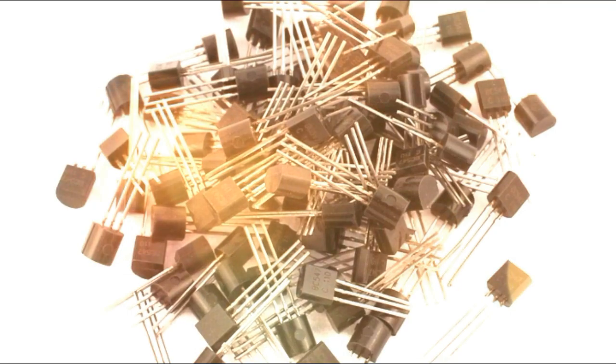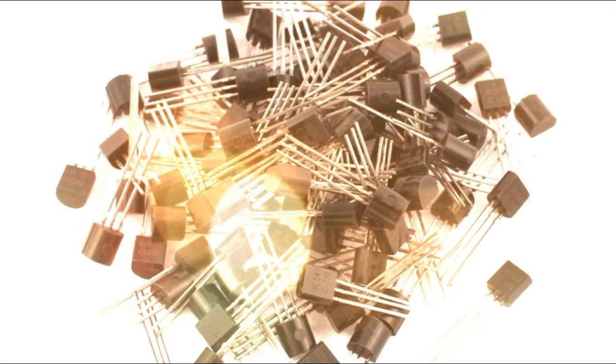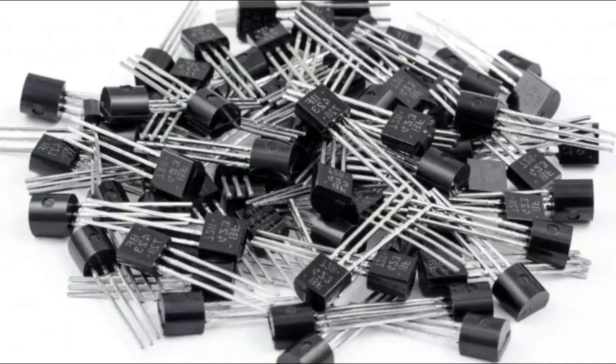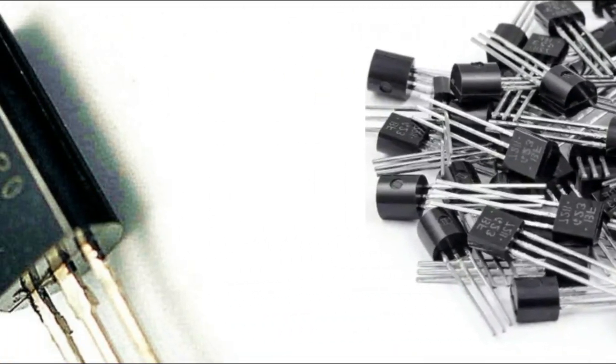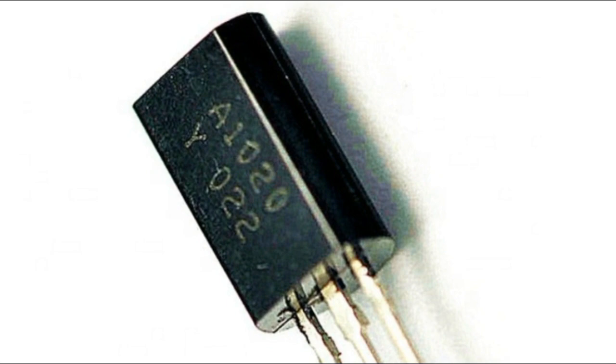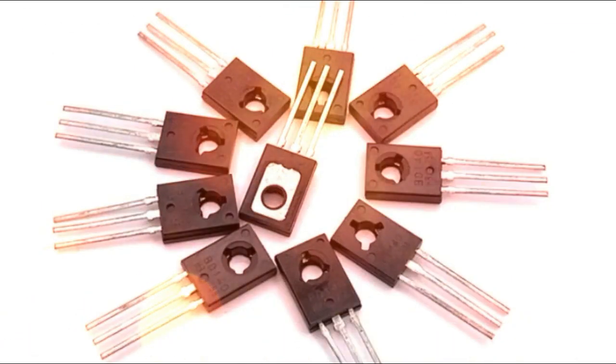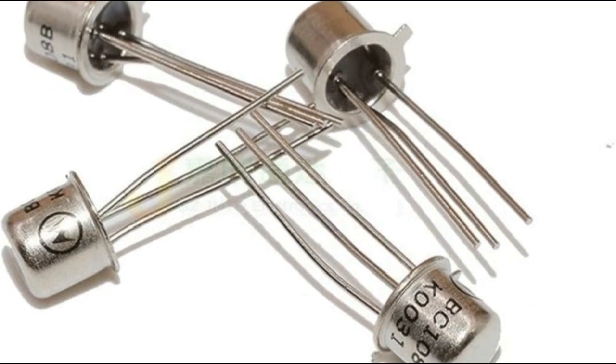Small switching transistors are used for switching and sometimes in amplification. The amplification performance of these transistors is not very strong, but they perform better as a switch. These types of transistors are available in NPN and PNP models. The current required for them is 10 to 1000 milliamperes.